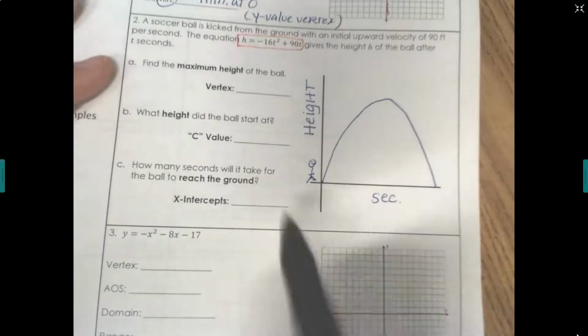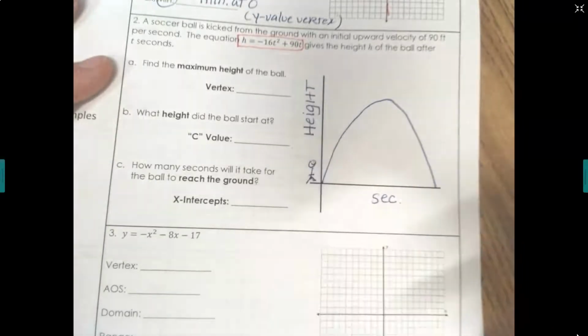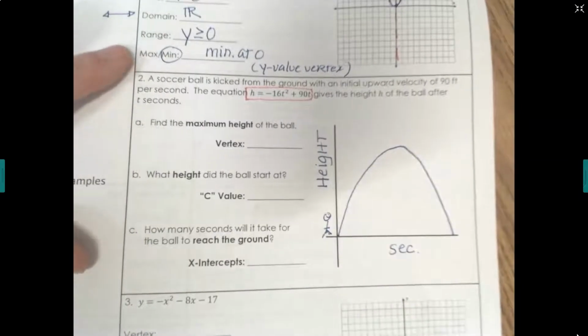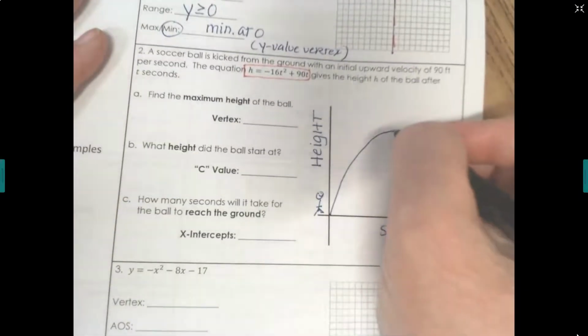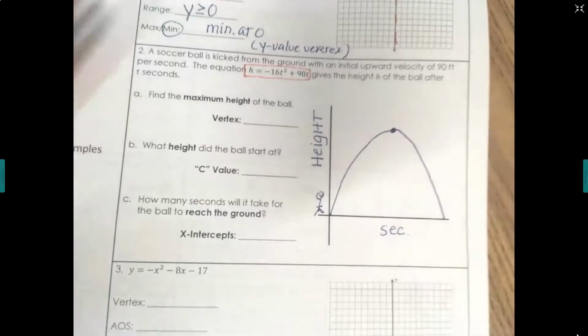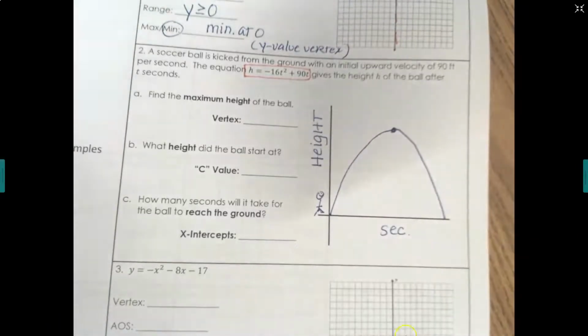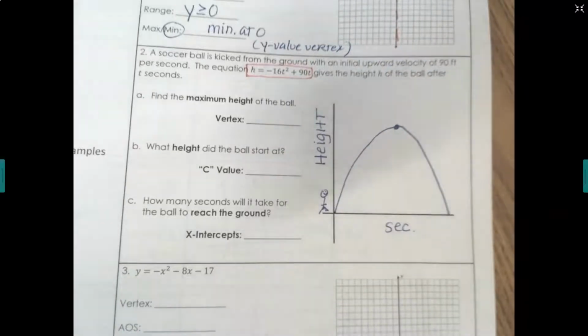Okay, so we have a couple questions. We want to know the maximum height. Well, the height is a y value. So for your maximum, remember we talked about max and mins, it's the y value of the vertex. You need to know what that y value of the vertex is. So we're going to pause and put this equation into Desmos so we can look at it.